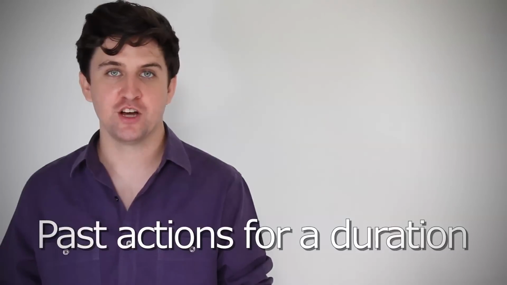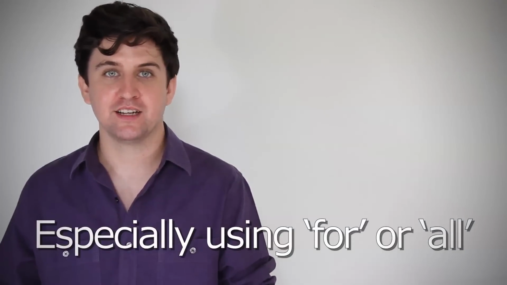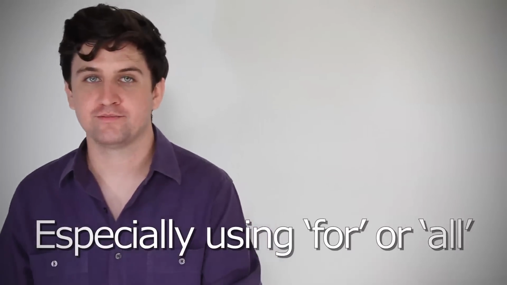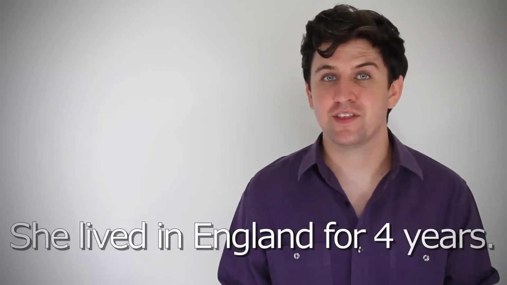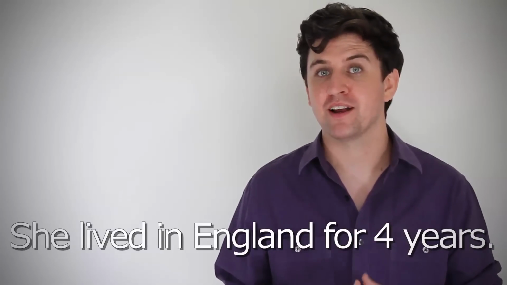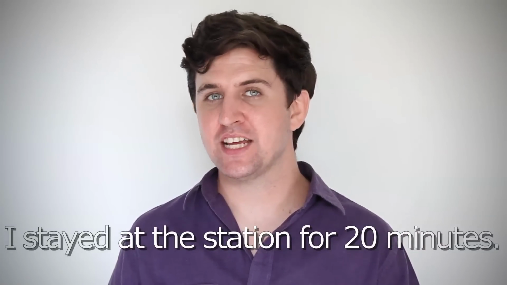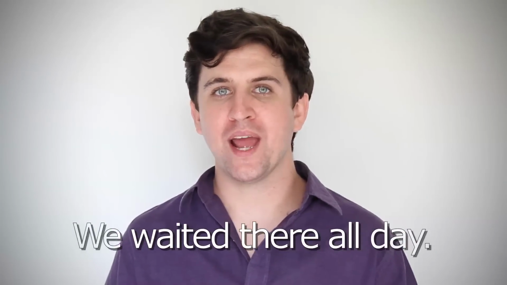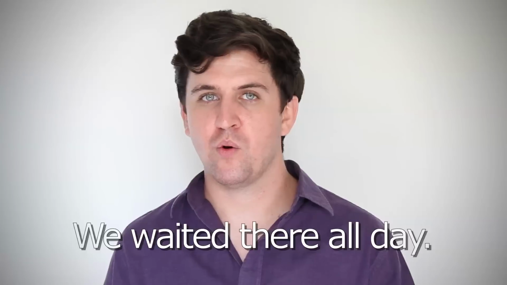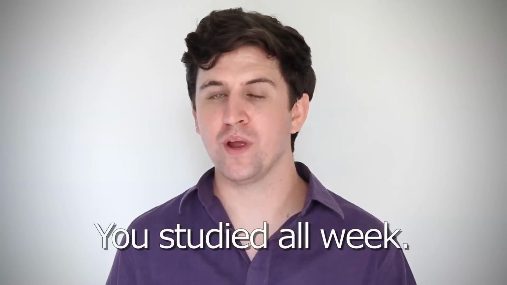Or we can use the past simple tense to talk about an action that took place over a duration of time, showing how long the action happened, especially using the expressions for or all. For example, she lived in England for 4 years. She doesn't live there now, but she did for a period of 4 years. Or, I stayed at the station for 20 minutes. Or we could say, we waited there all day. Or you studied all week.